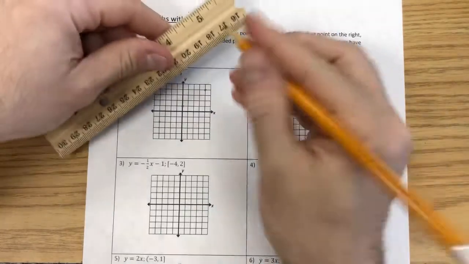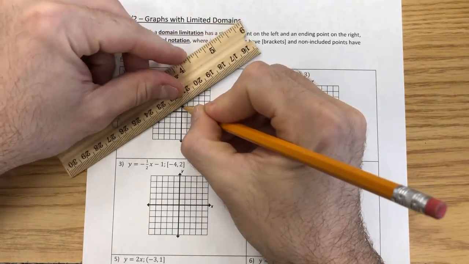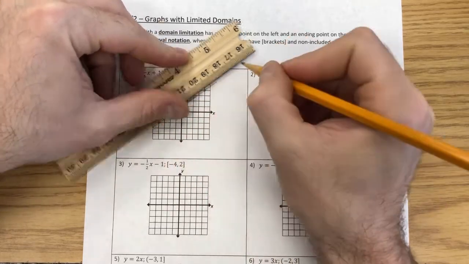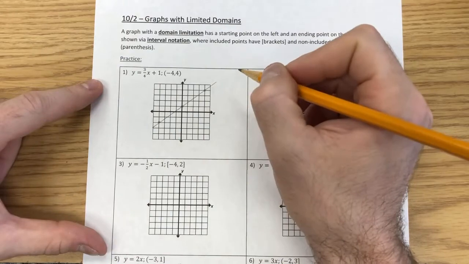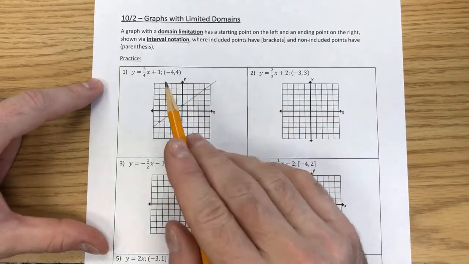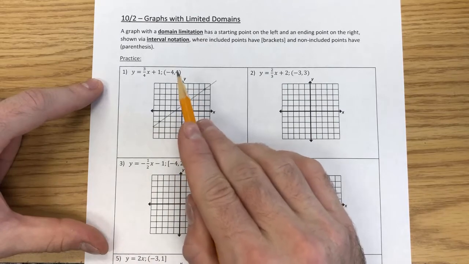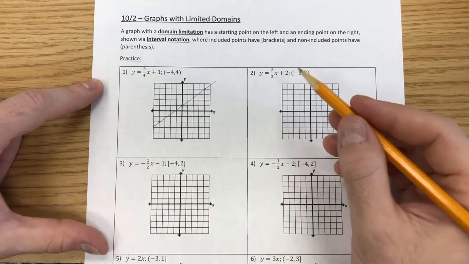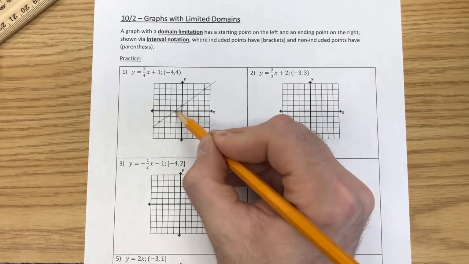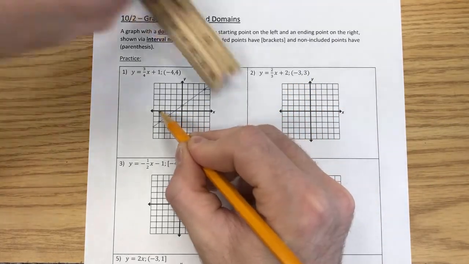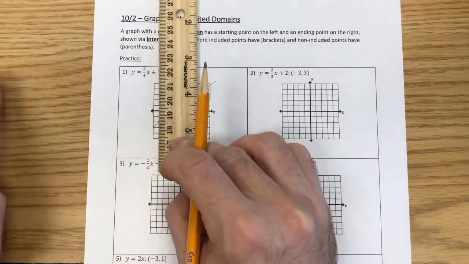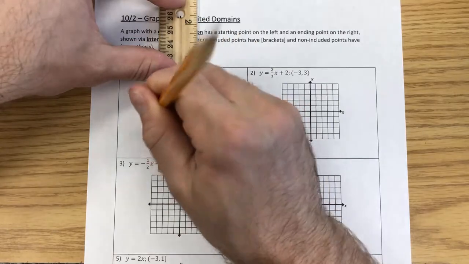Now that's going to give me a straight line just like this. Again, I'm drawing this very lightly because I'm going to be erasing this here in just a moment. Now, the other thing is I'm only concerning myself from -4 to +4. So what's going to happen is I'm literally going to say, okay, from -4, 1, 2, 3, 4, I'm going to erase everything on the outside. I don't care about that portion of the graph, so I'm going to erase it.